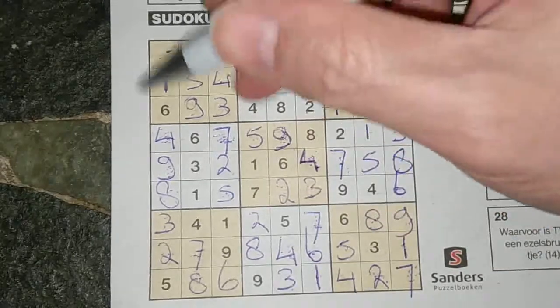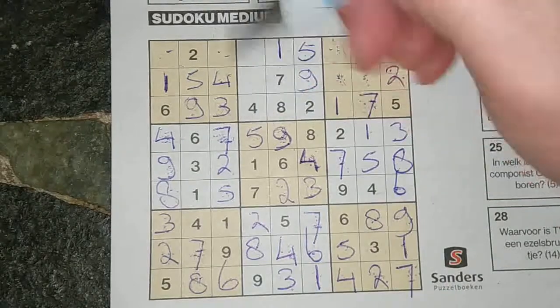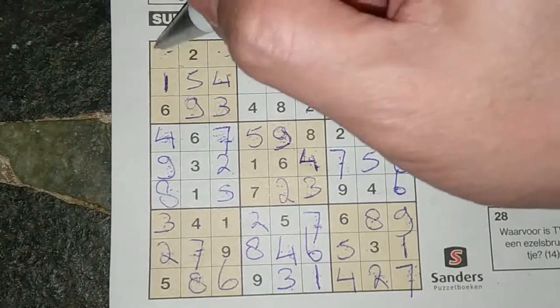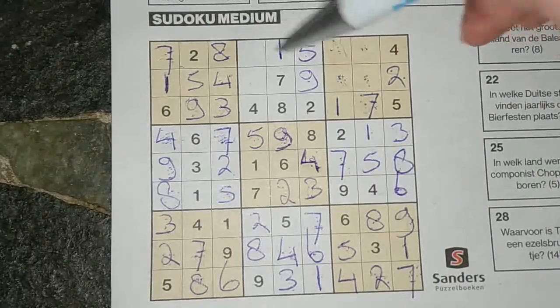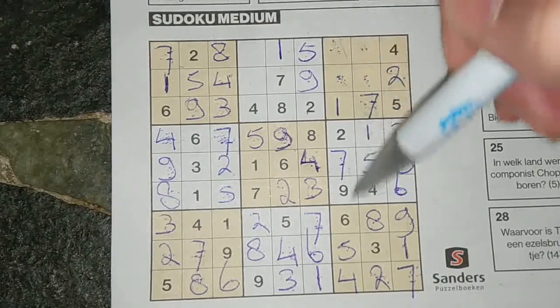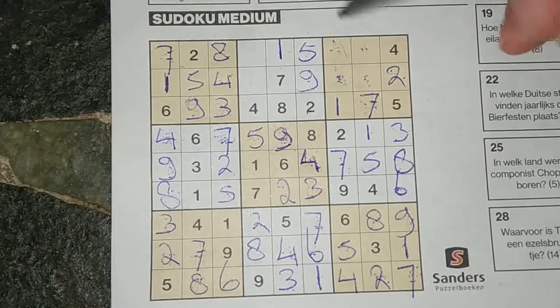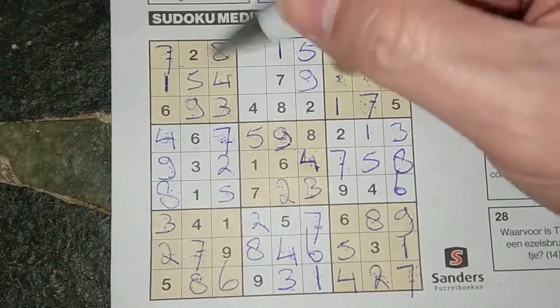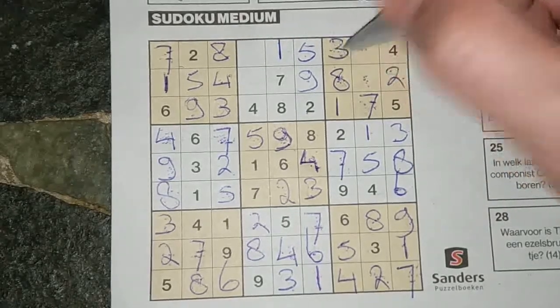2 numbers left for this big square for the numbers 7 and 8. Now we have a 7 there, no 7 here. 7 should be there, and the 8 goes there. 2 numbers left for this column for the numbers 8 and 3. Now we have an 8 there, so no 8 here. 8 should be here, and the 3 goes there.